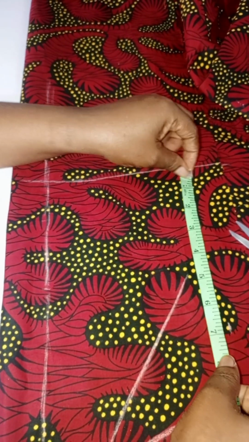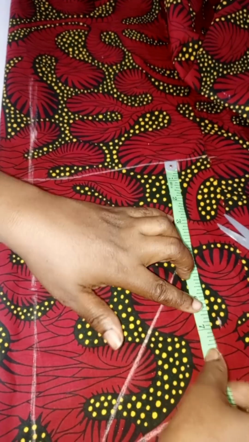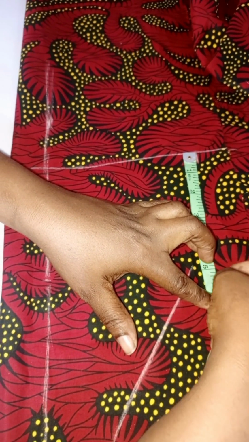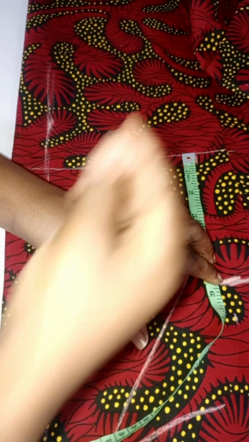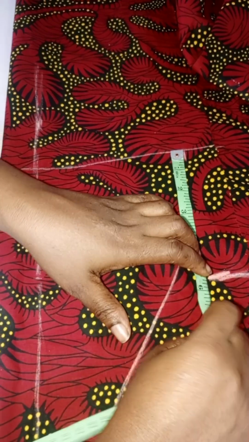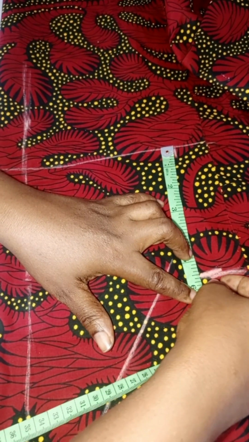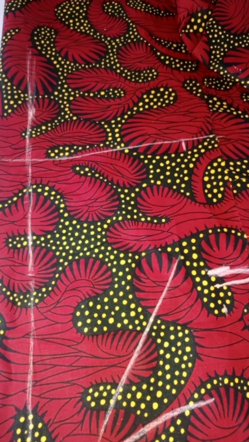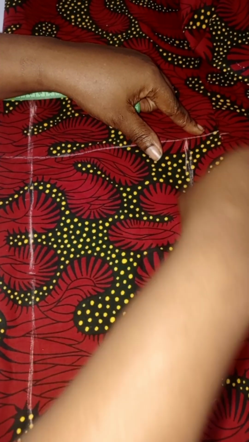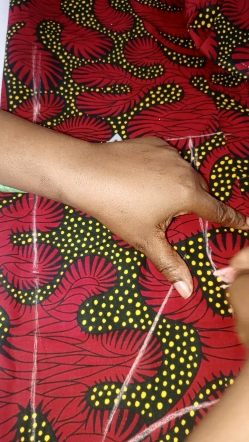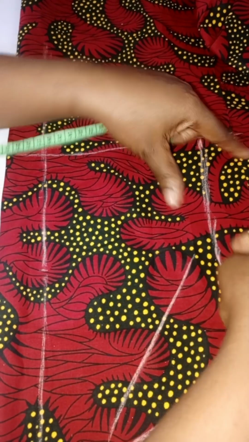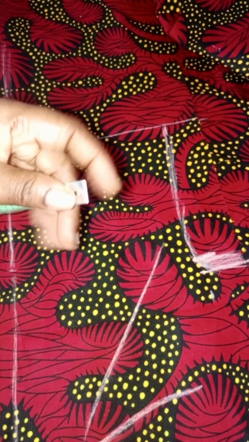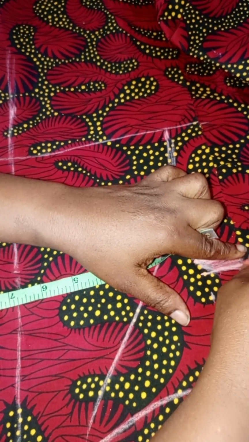Then another thing I'll be doing is to get the armhole. For his armhole, I'll be using 5.5 inches. But because you're going to do a shoulder slope of half or 1 inch, I'll be extending it to 6 inches. So this is his armhole curve. I'm a freehand tailor. If you like to use a pattern or curve rulers, you can do that. So basically this is your measurement.